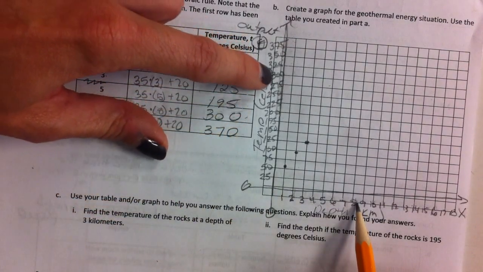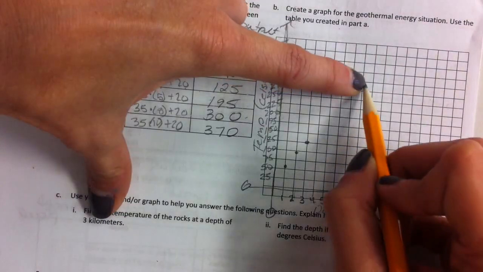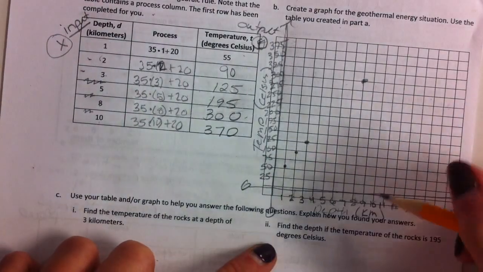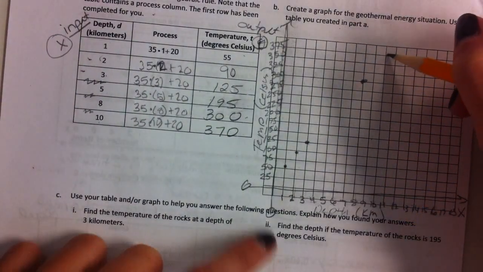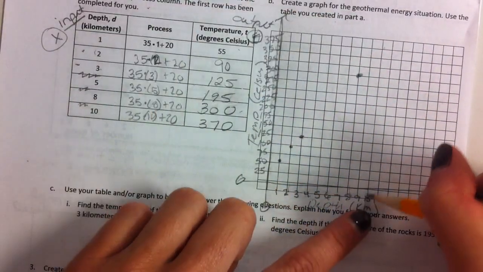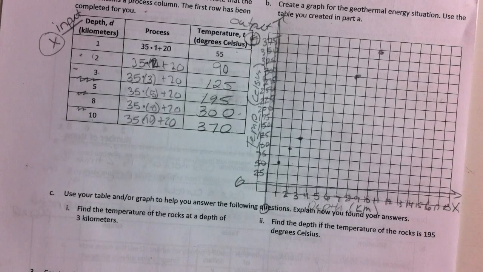8, so skip all the way over here to 8, needs to match up with 300. So take your finger on 300, take your finger on 8, go ahead and match them up, make a dot. And then we've got 10 and 370. So 10, and here's about 370. They meet up right about here. All right, so we've got a positive slope going on here.